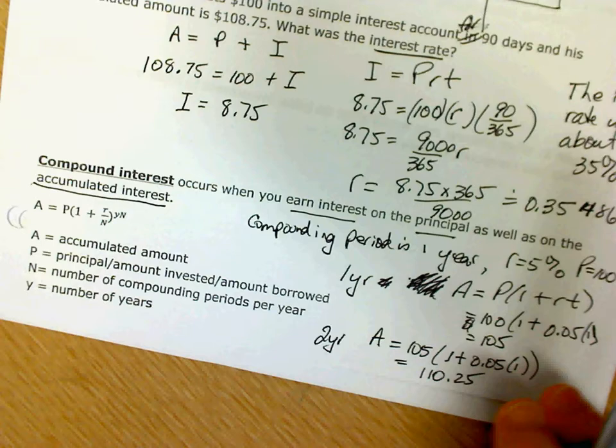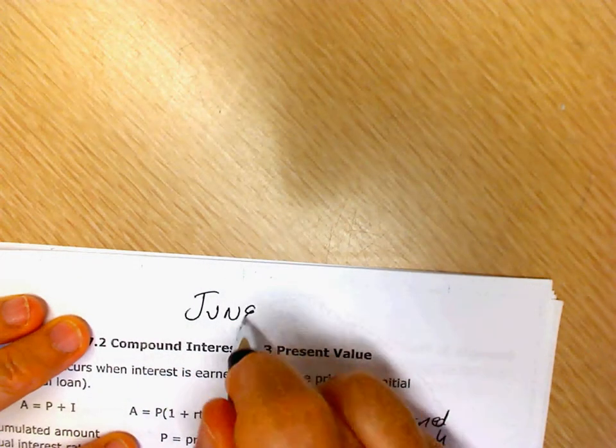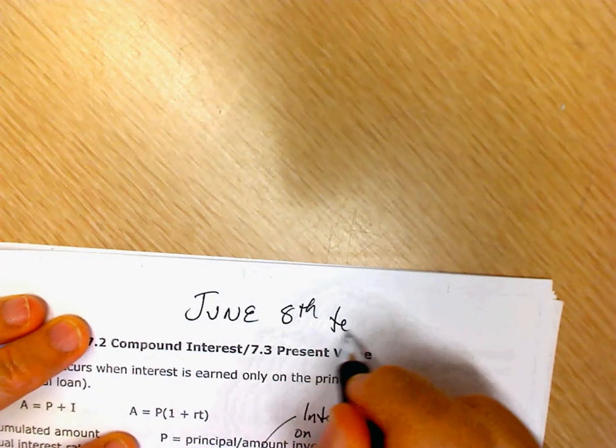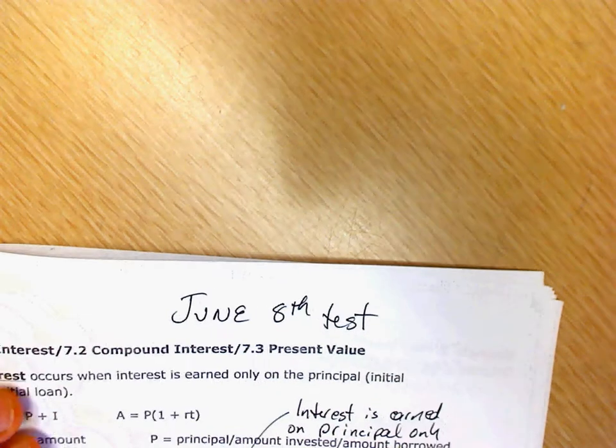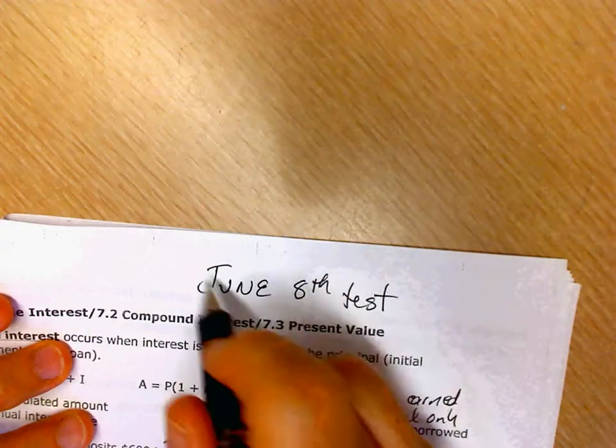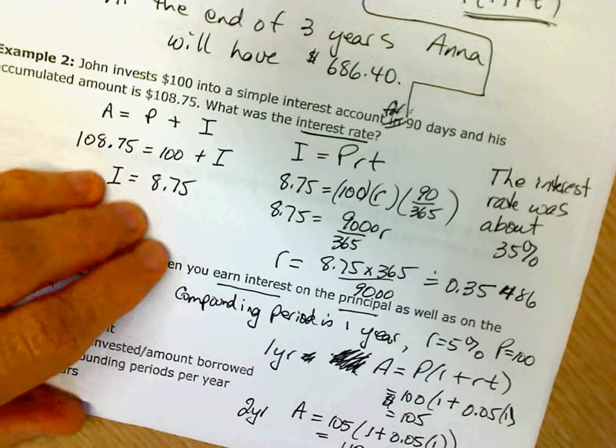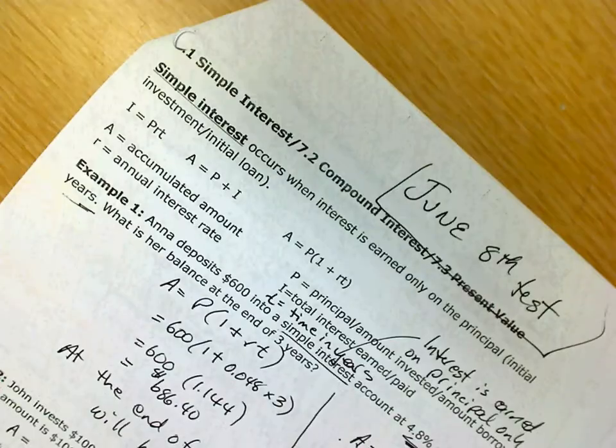Remember, this is on your June 8th test. Your test has been moved from June the 7th to June the 8th. That's for your June 8th test, okay? So let's do a few examples of compounding and then present value, and then we'll call it a day.